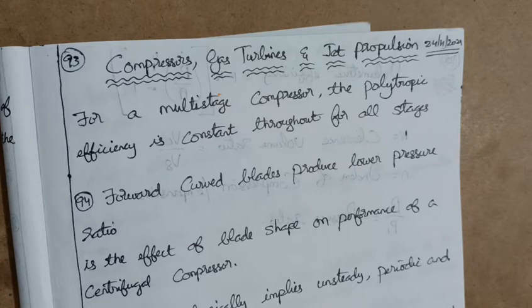In today's class in our channel, we will discuss important material useful for your AE preparation as well as AW preparation, especially for mechanical engineering. Okay, so we'll start today's class.